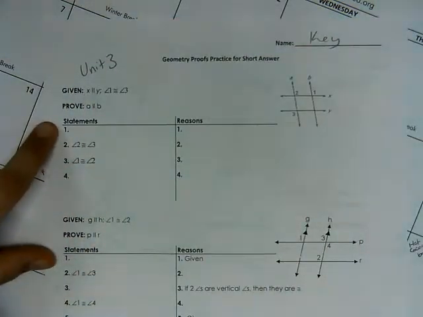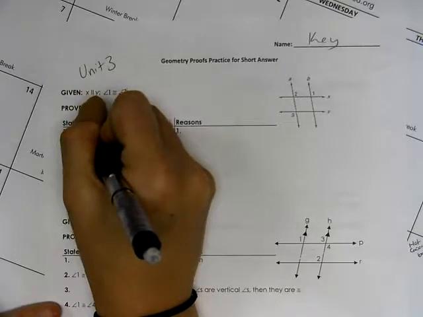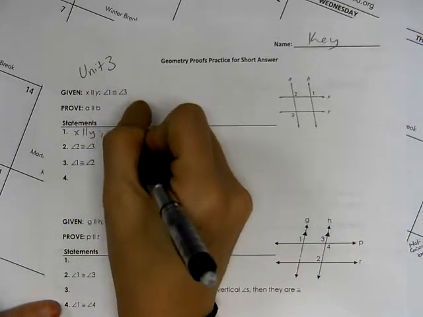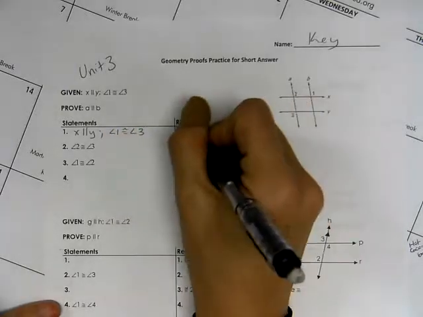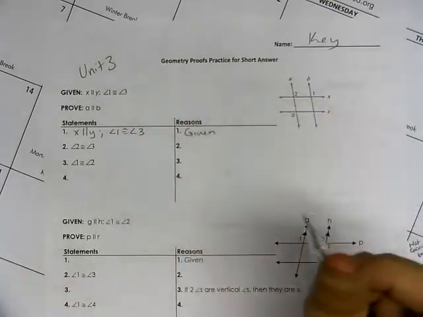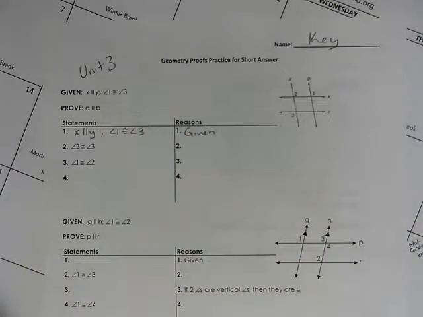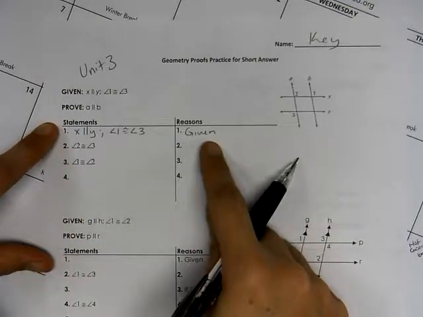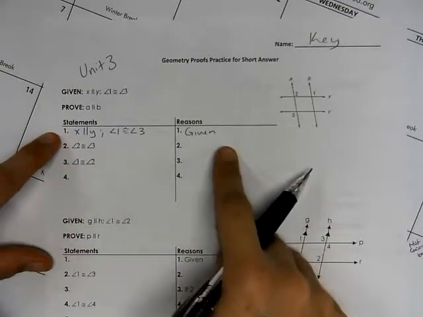So if I look at proof 1, what's always my first step? Given. So x is parallel to y, and angle 1 and angle 3 are congruent. Now on the short answer tomorrow, some of this will already be written in for you. I think we went ahead and wrote in the givens. Sorry about that. So you don't get the free points from the givens.